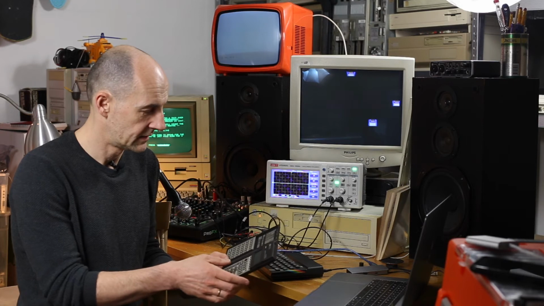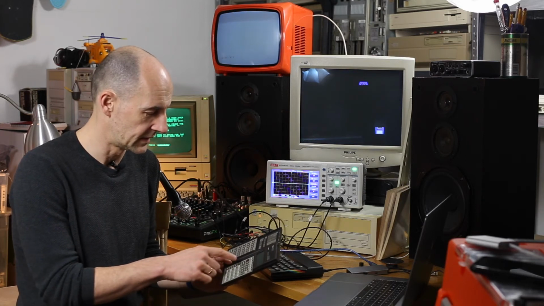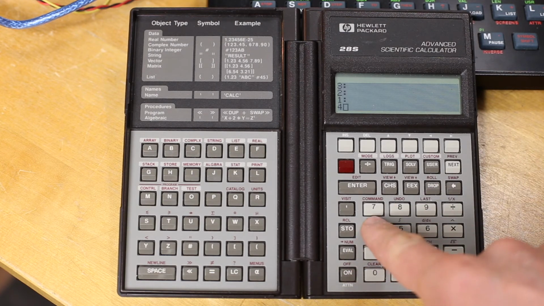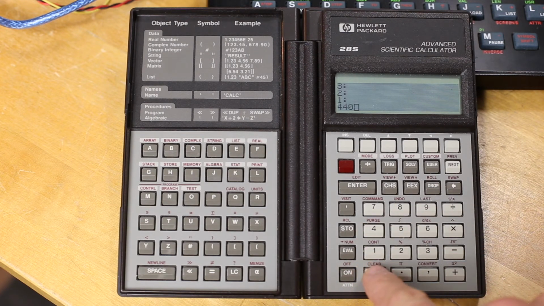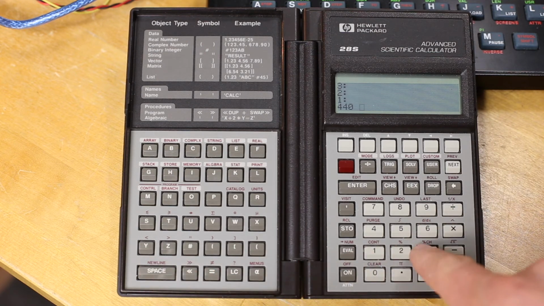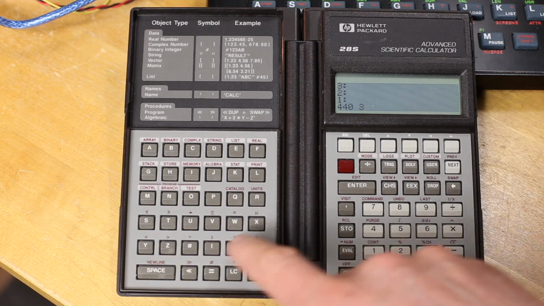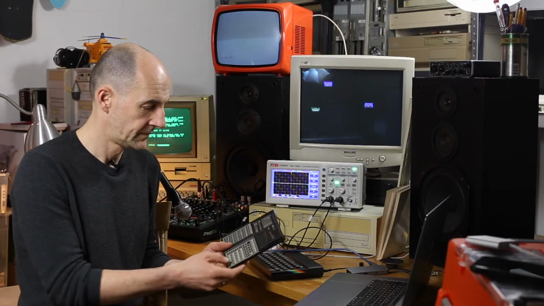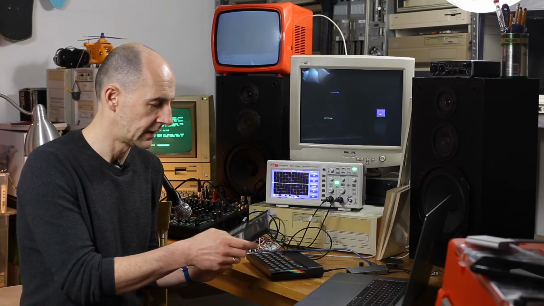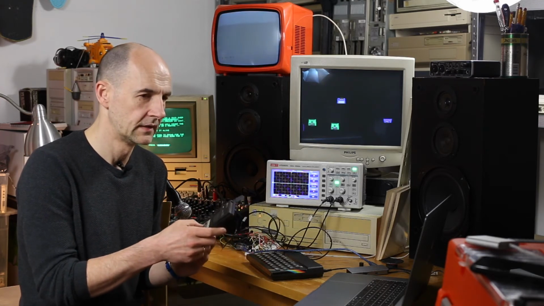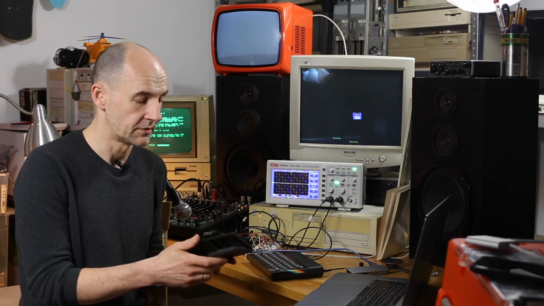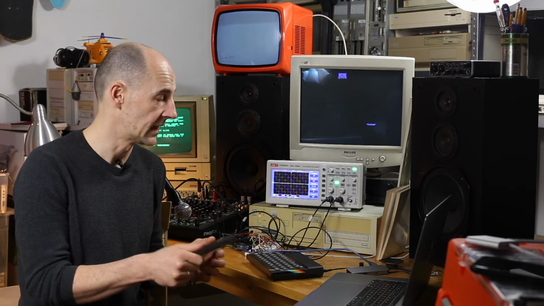So let's try and hear the sound that it produces. Let's enter a command: 440, meaning 440 hertz, space 3 means 3 seconds, and space the command beep. Enter. I hope it's gonna be heard because it's very faint. That was the sound produced by the calculator. It used the very same pulse width modulation method to arrive at certain sound pitches, note values.